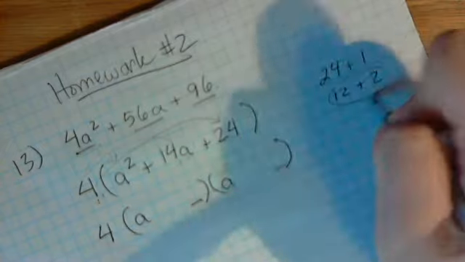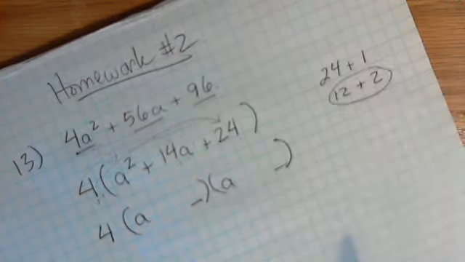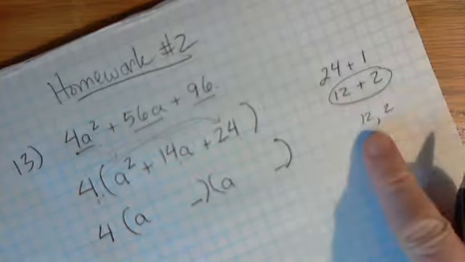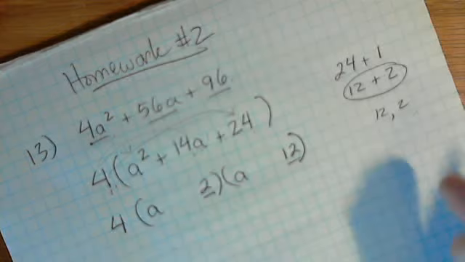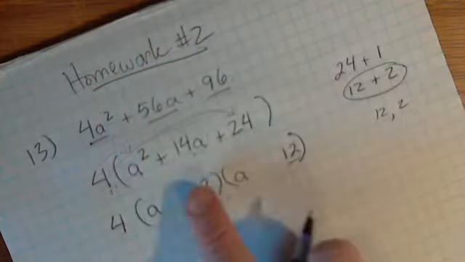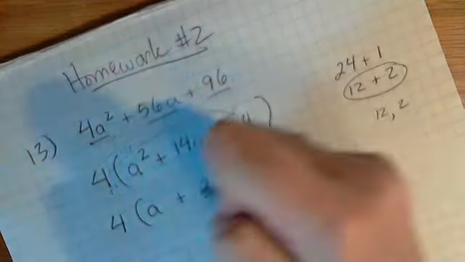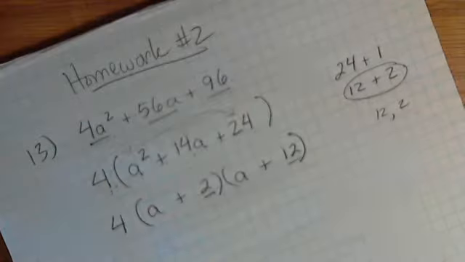I got lucky right away and found a factor pair, 12 and 2, that multiply to make 24, but add up to 14. So if I put the 2 or the 12 here, it doesn't matter, and I put the other factor here, and since everybody's positive, then it's just going to take plus signs in between.